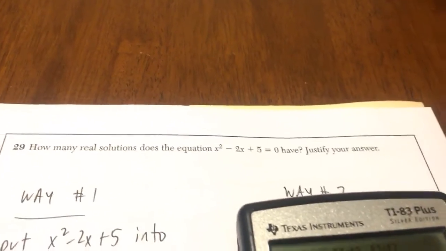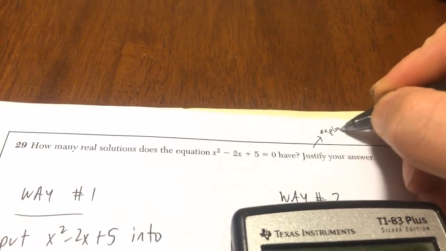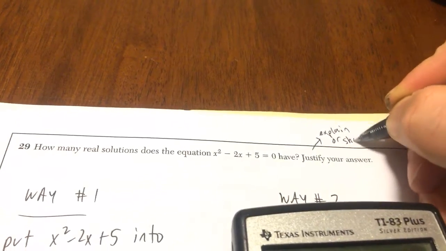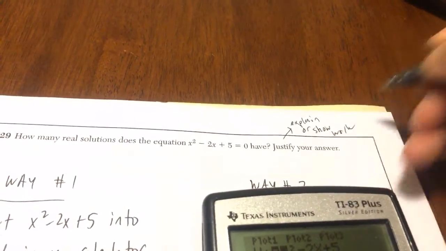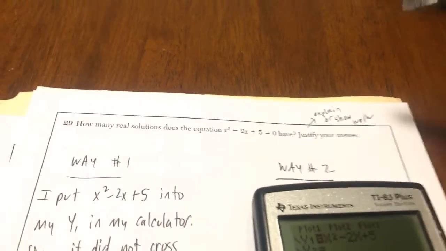Number 29, how many real solutions does the equation x squared minus 2x plus 5 have? Justify your answer. Remember, justify means to explain or show work.